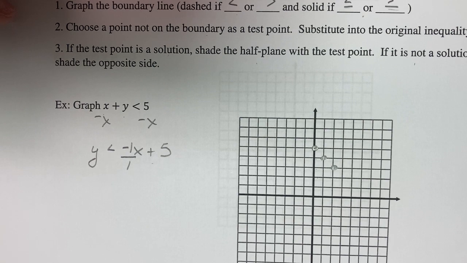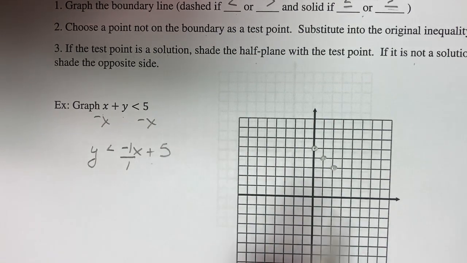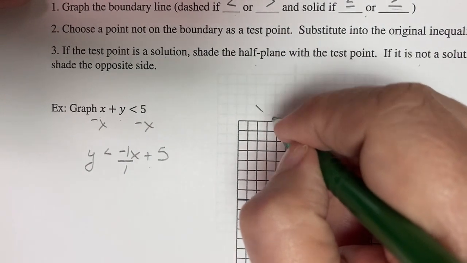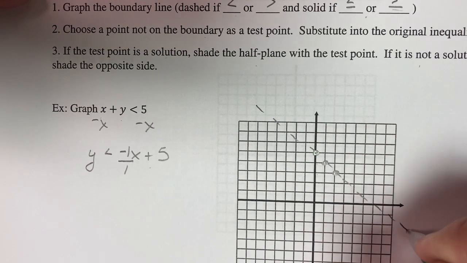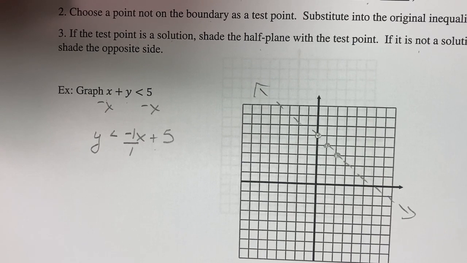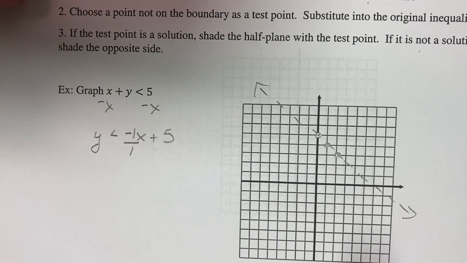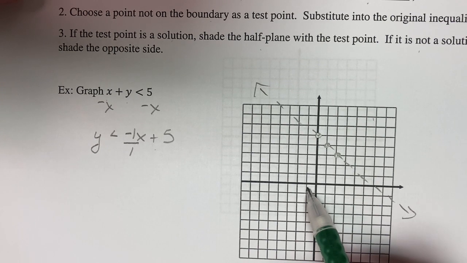So now, is it going to be solid or dashed? Well, because there is no equal to, it means it's going to be a dashed line. So dash your line. And now you have to decide, where am I going to shade? Am I going to shade on this side of the line, or on this side of the line? Well, here's what you do.